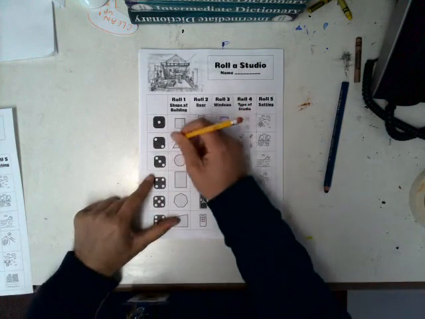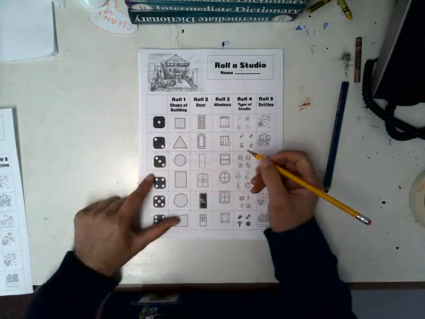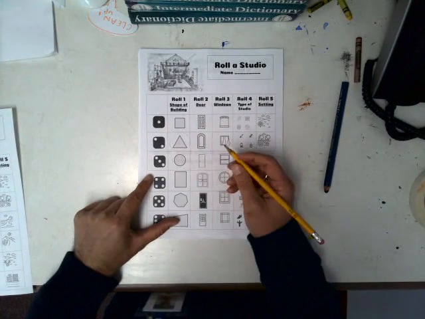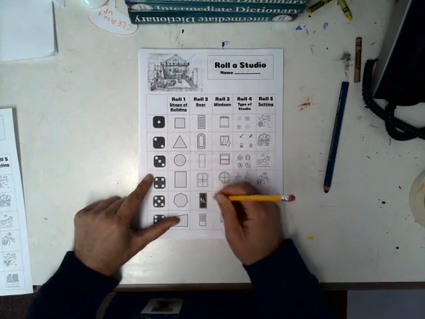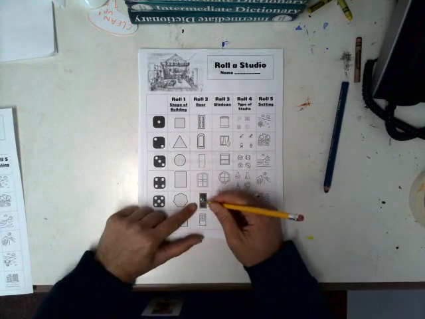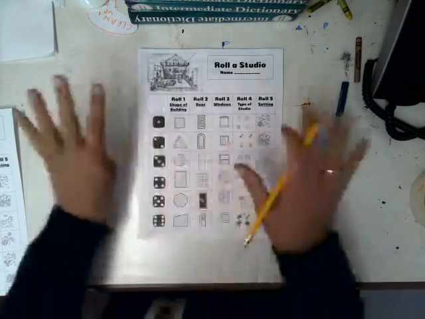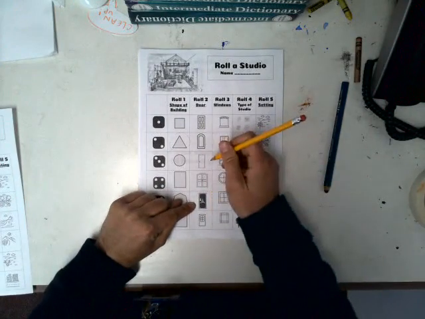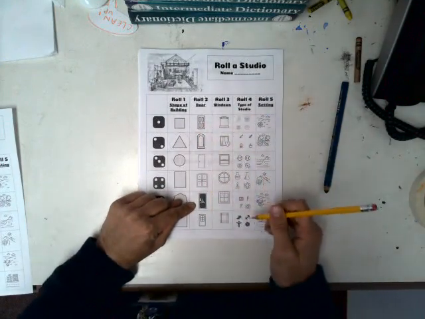Circle, whatever you roll. I rolled a 2 for mine, for the shape. Next, you're going to roll the type of door. Mine, I think I rolled this door. This is actually like a safe, so it's got a big lock on it. No one can get into the studio except for me. I also rolled, I think, one of these earlier.